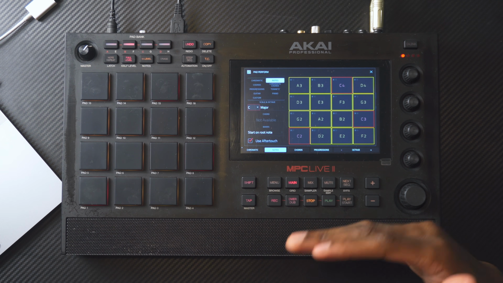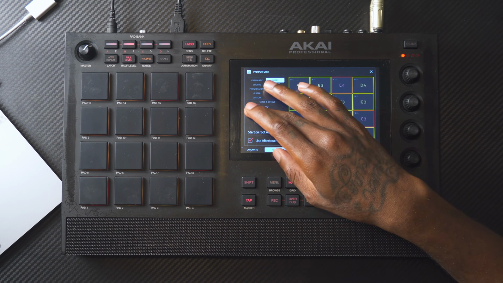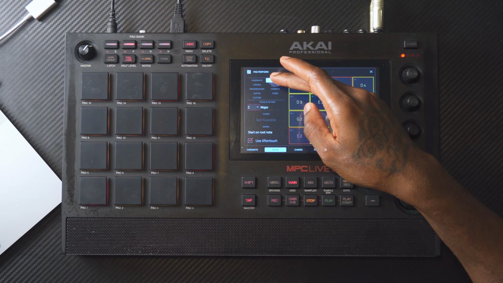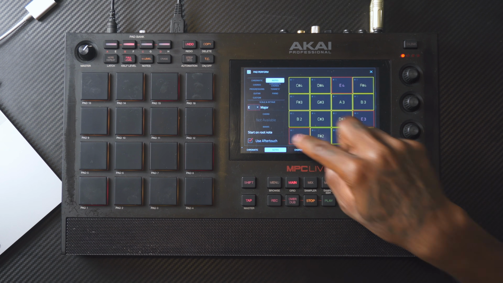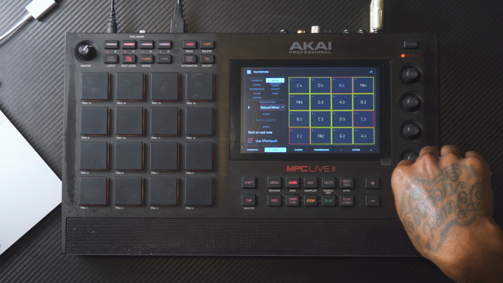Now, since the MPC says it's an E minor and it was, all we have to do here is go to our notes and change it to E, and then change the major to minor. And now whatever melody we play will be in sync with our sample. And now we can't really go wrong with this. All these notes will go well.